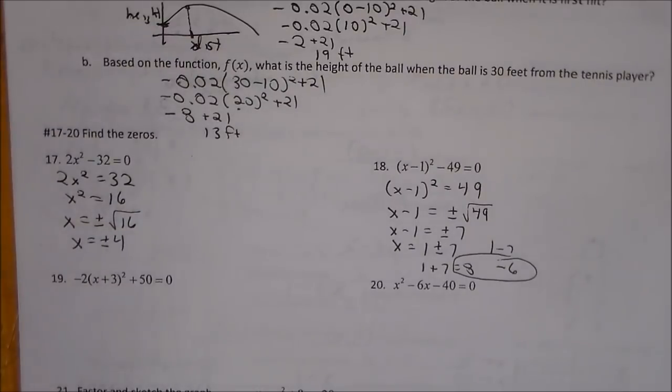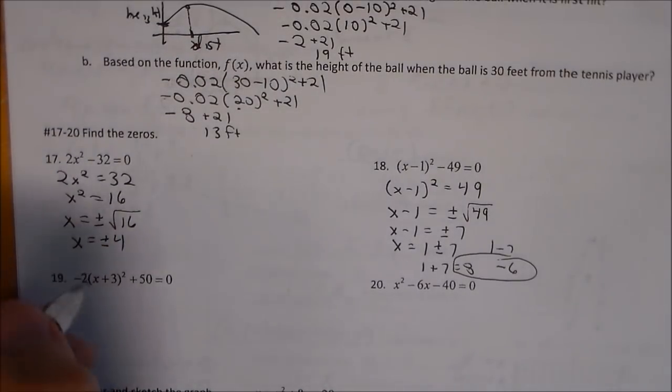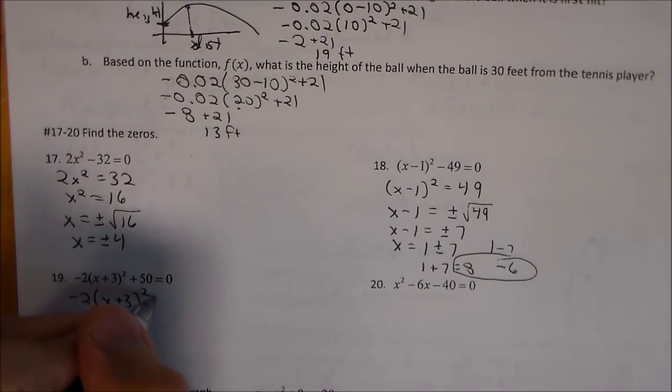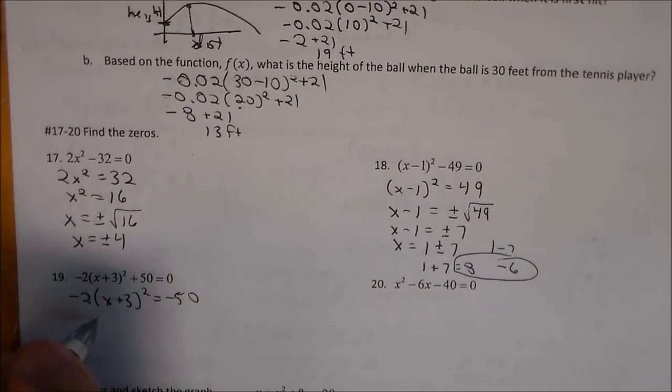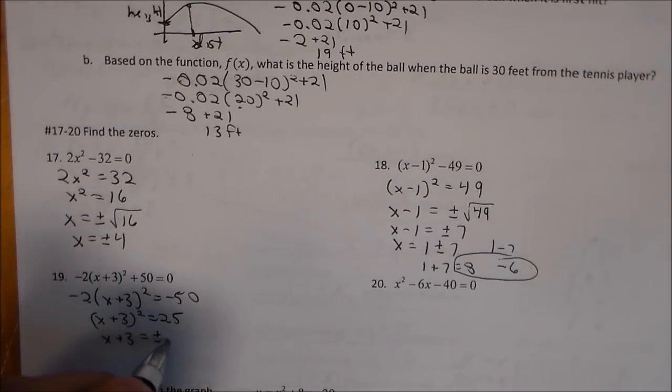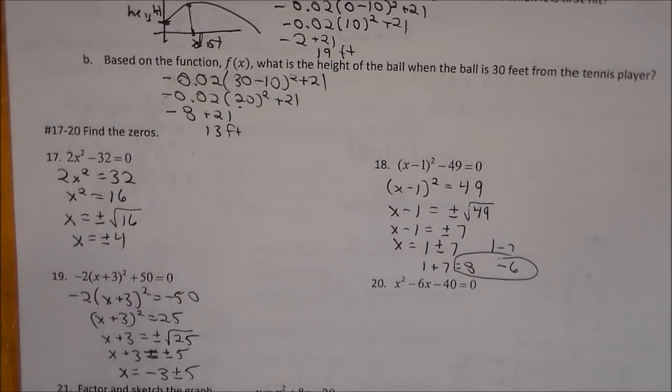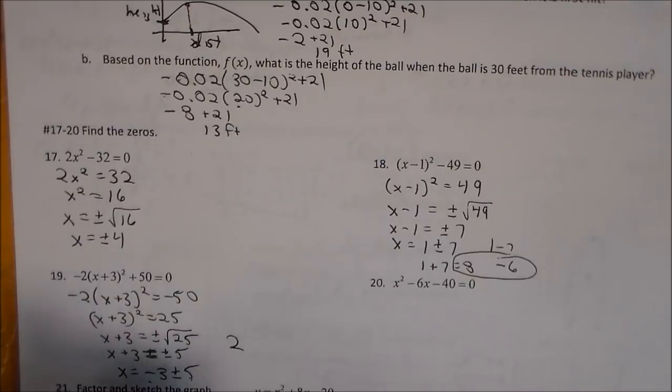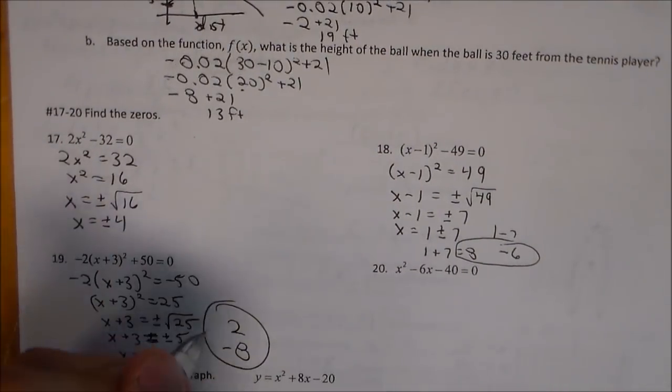Number 19 is going to look very similar to 18, but we're going to follow a couple more steps in order to solve for the square root. We're going to first move the 50 to the other side to get negative 50. Dividing both sides by negative 2, we get positive 25 there. Square root of both sides gives us plus or minus the square root of 25, which is just plus or minus 5. Then we got negative 3 plus or minus 5. Negative 3 plus 5 is 2. Negative 3 minus 5 is negative 8. Those are our two solutions.